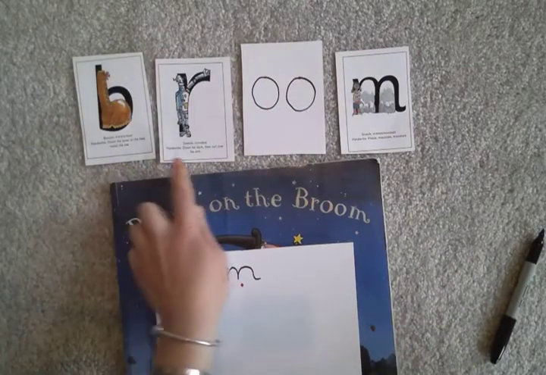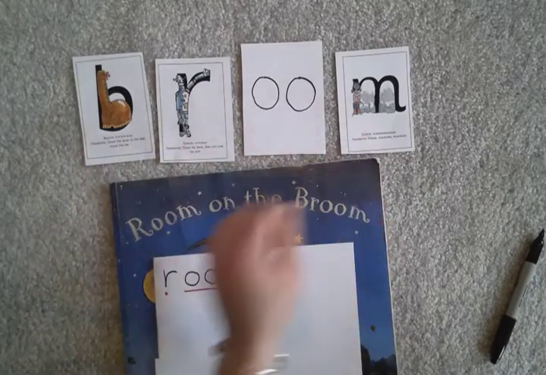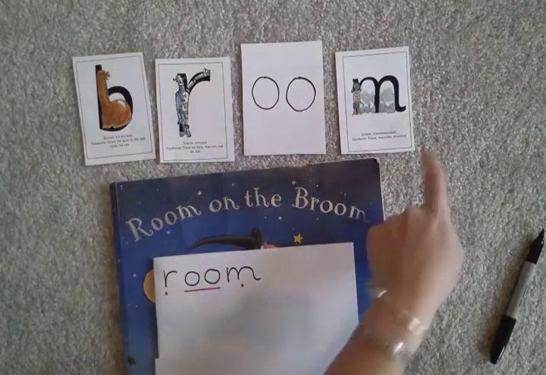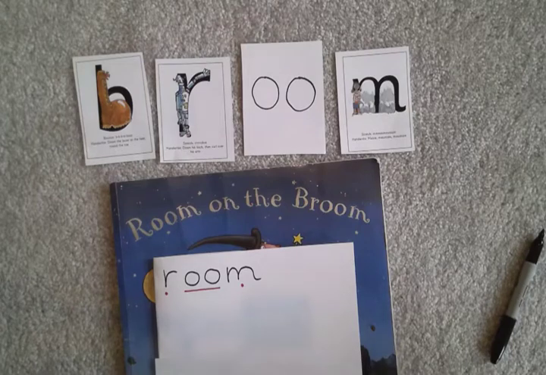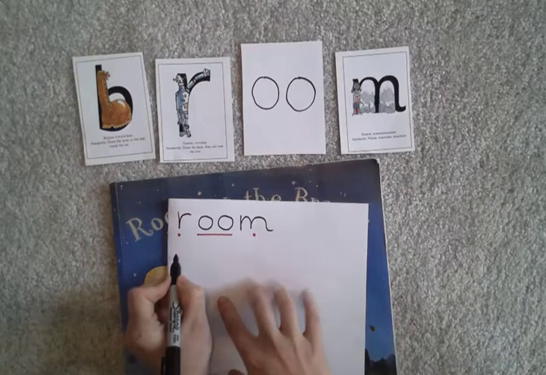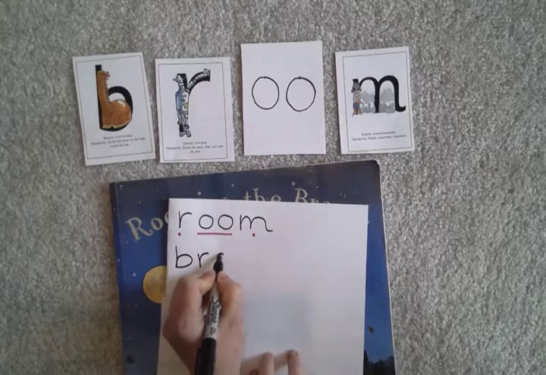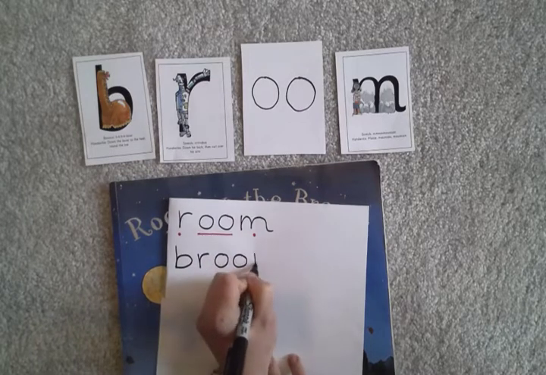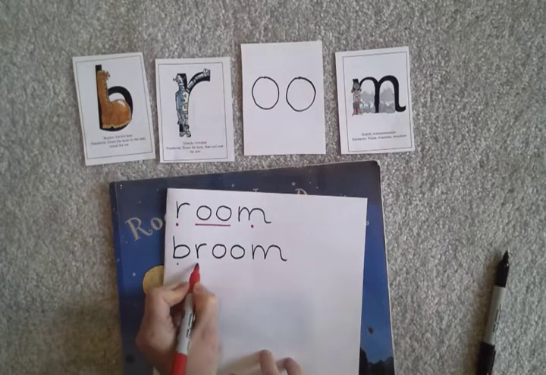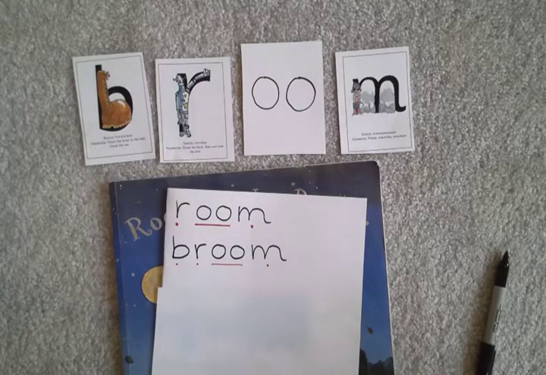B-er, B-er, broom. My turn, broom. Your turn. My turn, broom. Your turn. Well done. So I've got room here, and now I can add broom as one of my rhyming words. And again, I'm just going to put my sound buttons on there, just so I can really notice which ones have changed and which ones are the same.